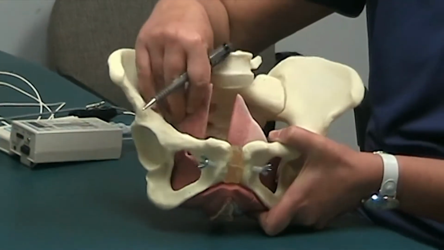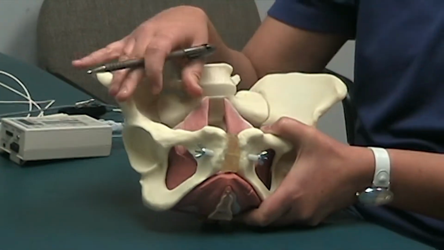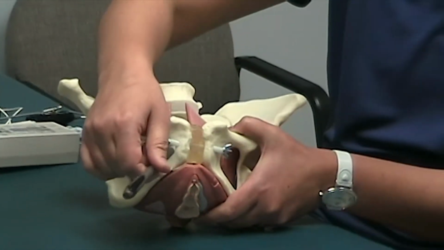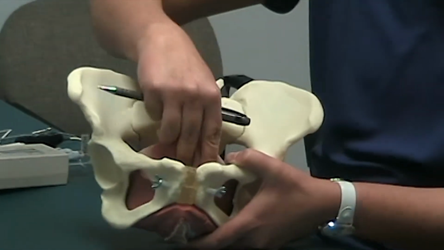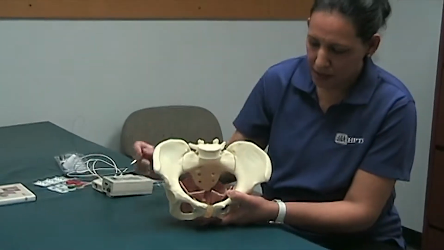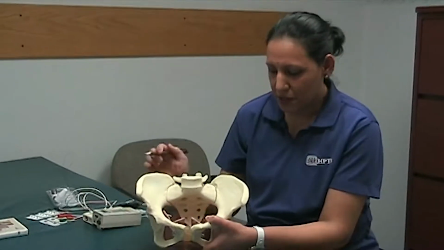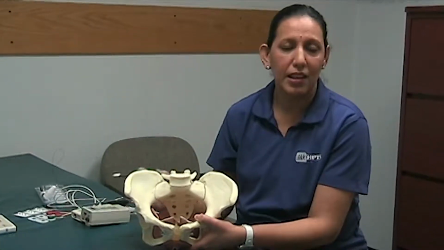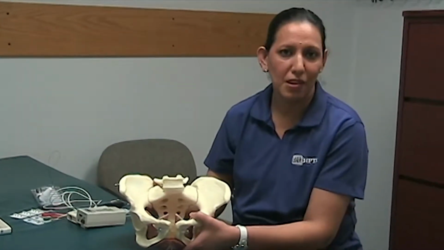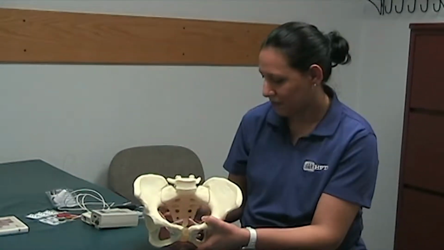Now, when we do a physical therapy examination of the patient, we would be doing an external examination to look at all the structures externally, and then internally we would be doing an internal examination to look at the pelvic floor muscles here. Now, the pelvic floor muscles are composed of two different types of muscle fibers. 70% of these muscles are slow twitch, meaning they contract long and they relax long. And then 30% of these muscles are fast twitch, meaning that they are contracting very fast.